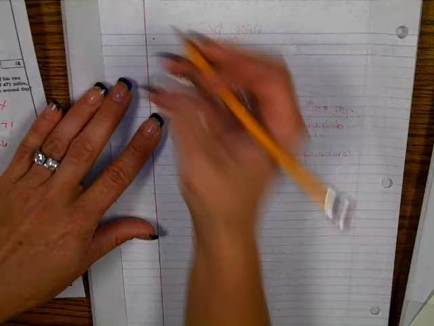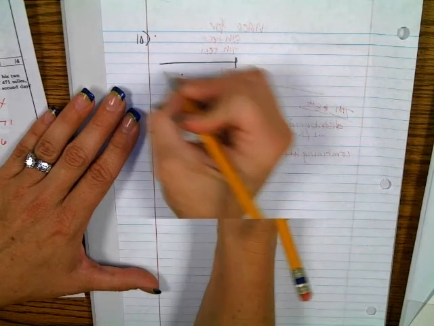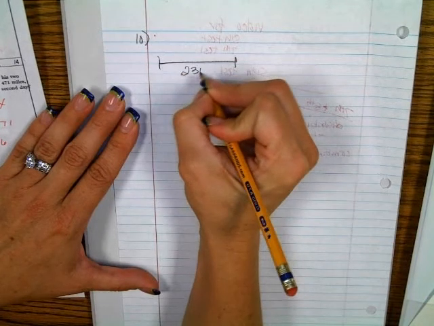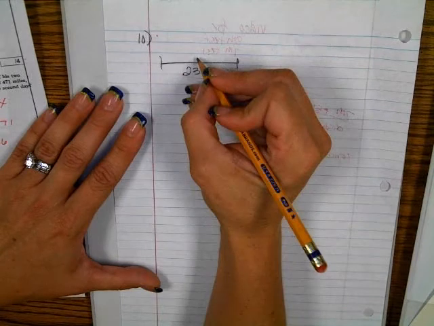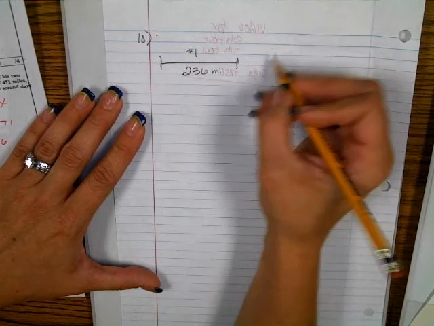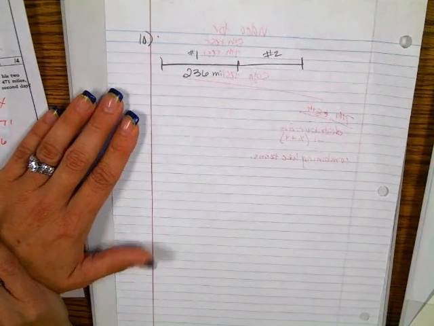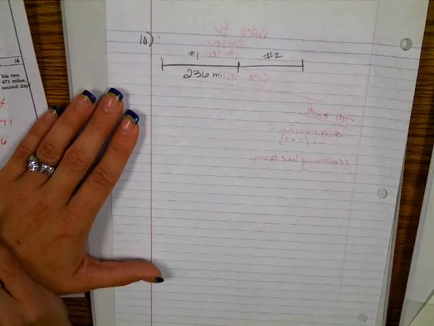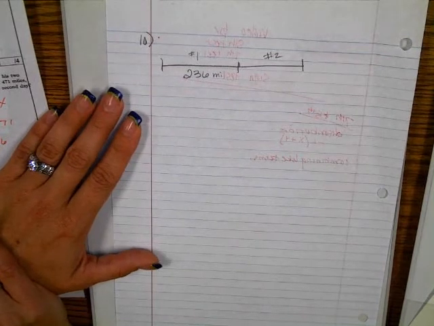Number 10 said, James drove 236 miles. All right. So he drives 236 miles on the first day of his 2-day trip. Oh, well, this is day 1, and he's going to drive another day, day 2. I wonder how much he's going to drive. If he has to drive a total of 471 miles, how far does he need to drive on the second day?